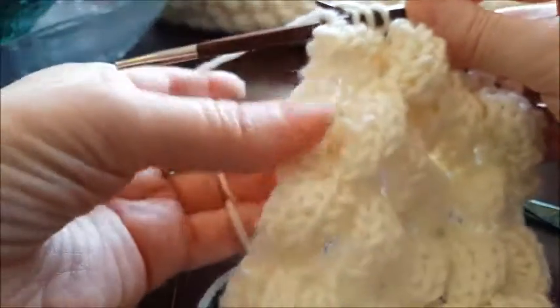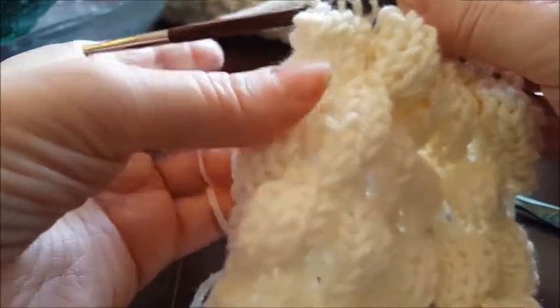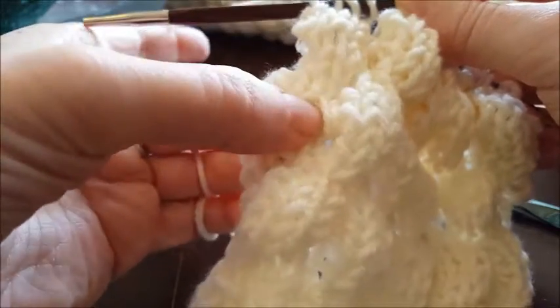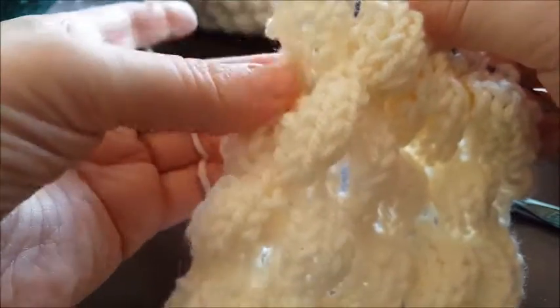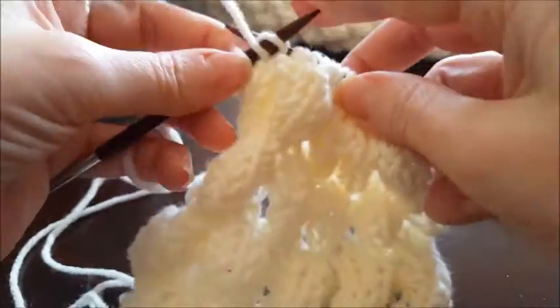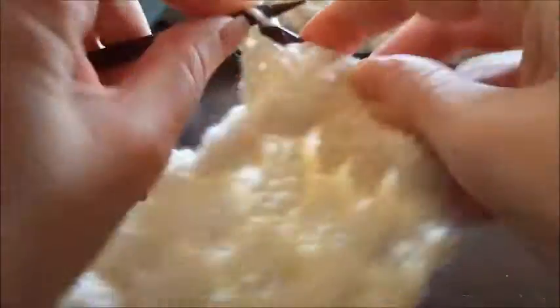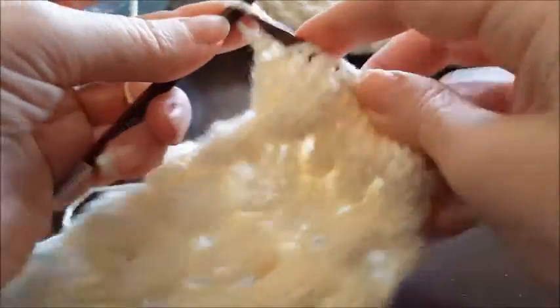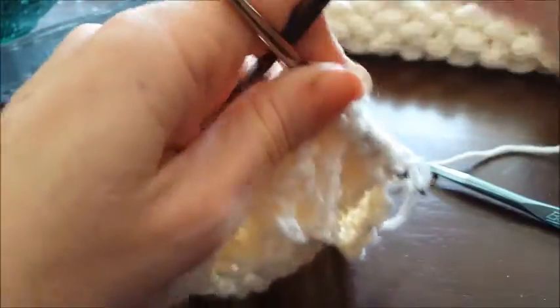So whenever you get to your sides, you want to make sure that you have another stitch here that's going to be matching up too. So that's your 4, and then you've got your 2. And then on the other side, you just do as presents as before.